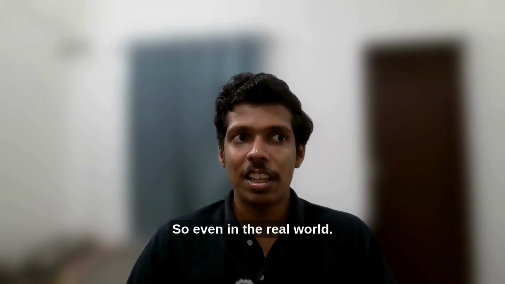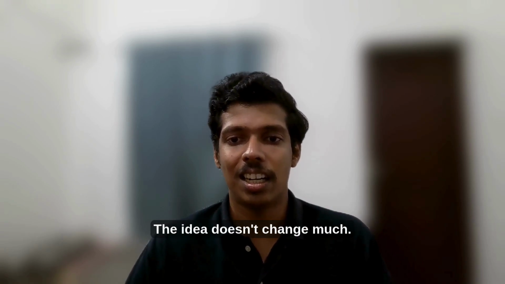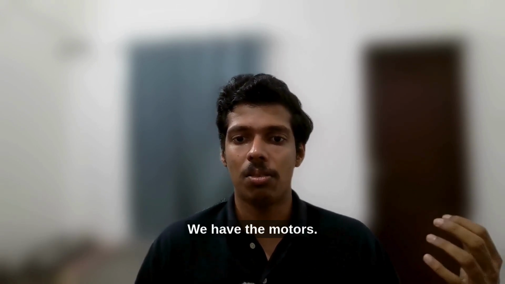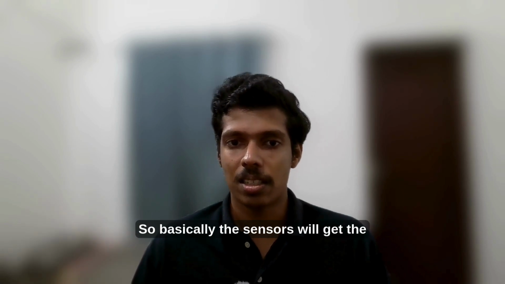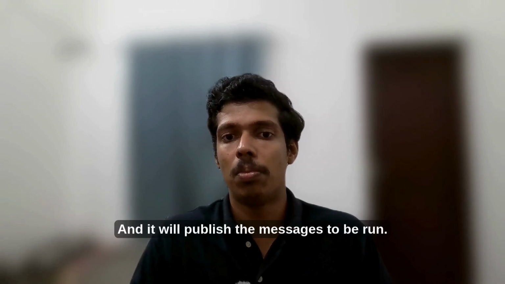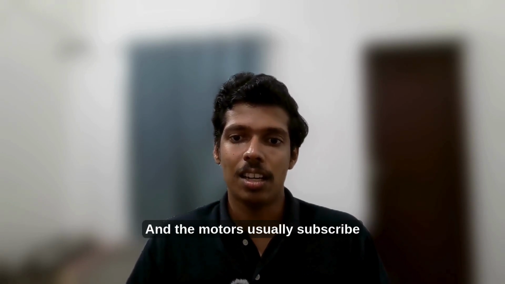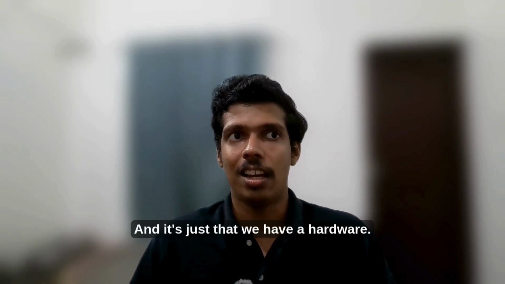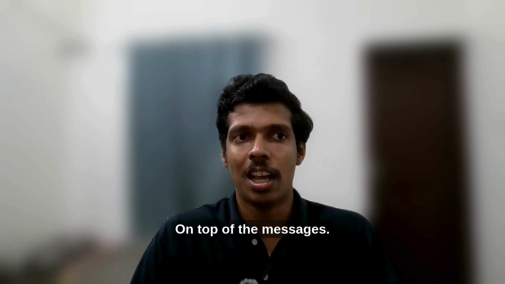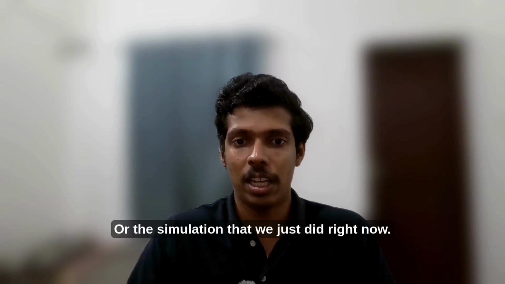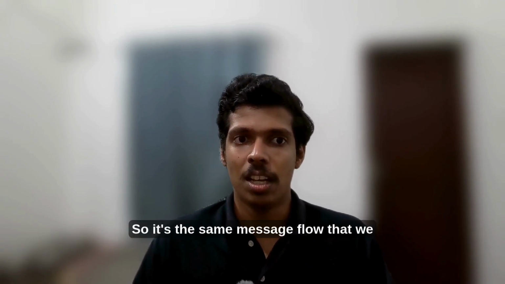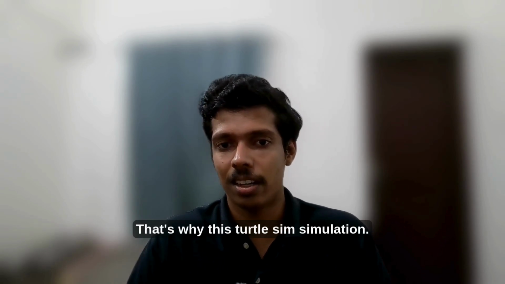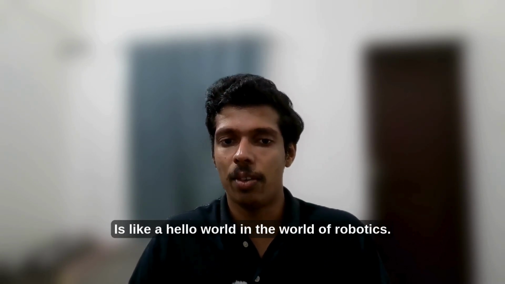So even in the real world, the idea doesn't change much, because we have sensors and we have motors. The sensors get the values and publish the messages. And the motors usually subscribe to these particular channels and take the velocity. It's just that we have hardware on top of the software, or the simulation, that we just did. So it's the same message flow that we follow even on hardware. That's why this Turtlesim simulation is like a hello world in the world of robotics.